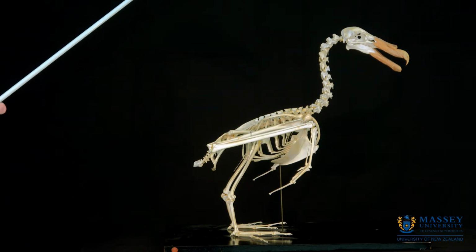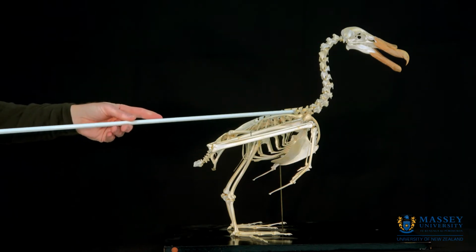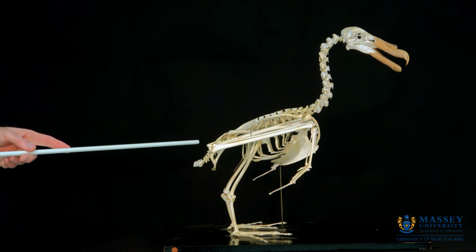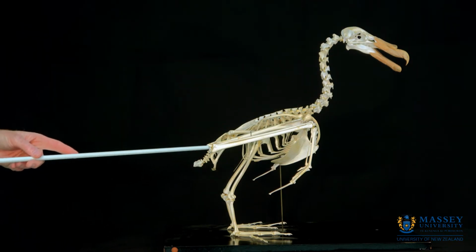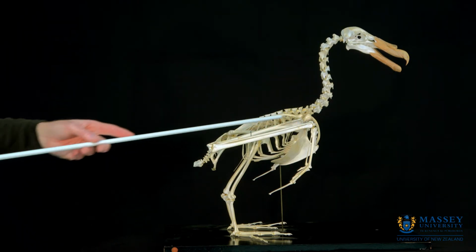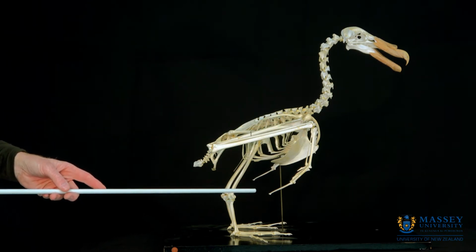It has the same fundamental bones of the inner part of the wing, the humerus running from the shoulder to the elbow, the radius and the ulna being the larger of these bones. This is the one that the secondary feathers attach to, and then the hand. The hand has been highly modified. It's lost most of the fingers.